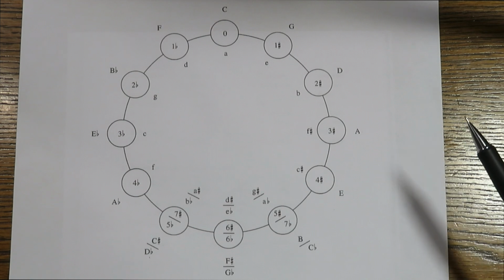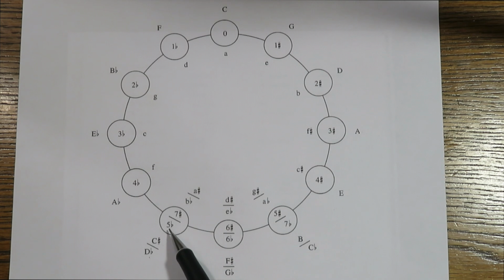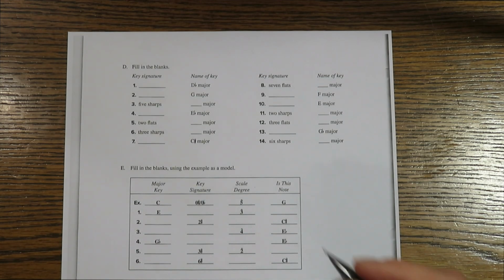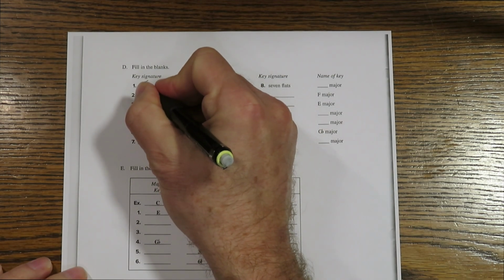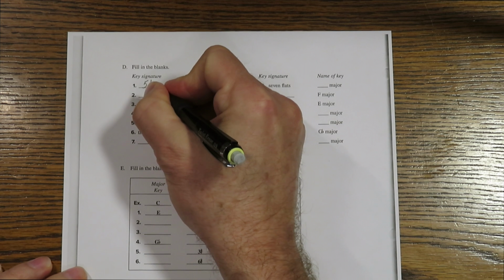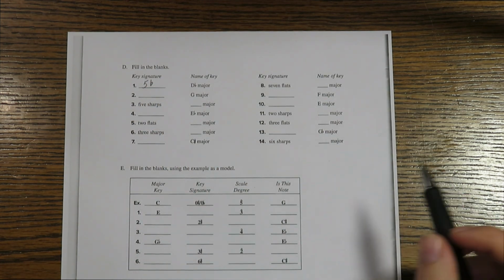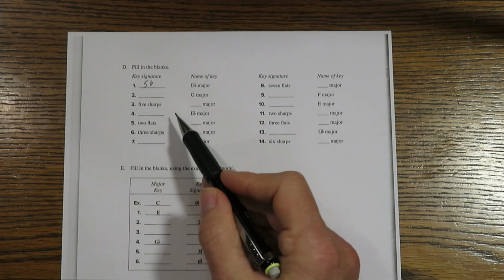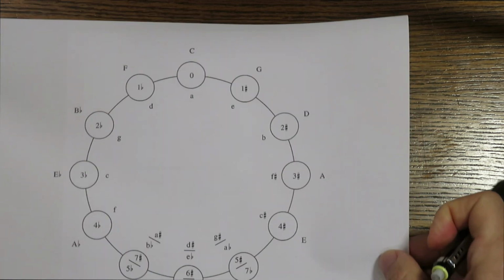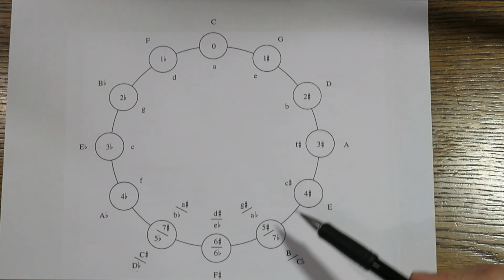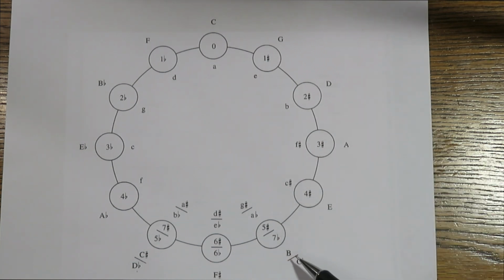So if we go to D flat, we have 5 flats. Okay, so that was pretty easy. I'll just put 5 and a little flat there. Now, 5 sharps. And we look here. 3, 4, 5 sharps.